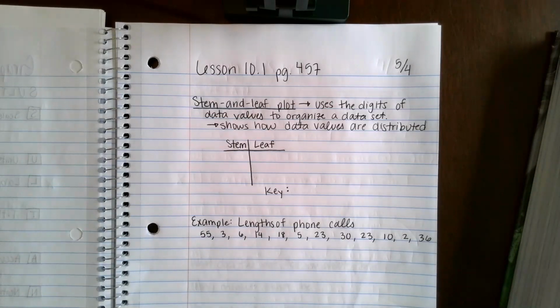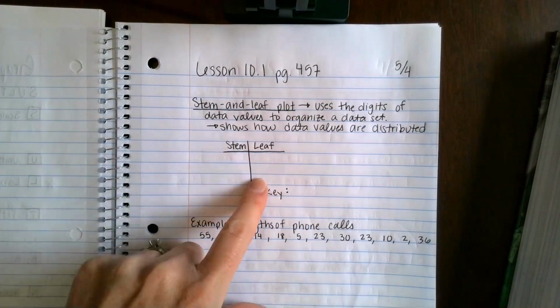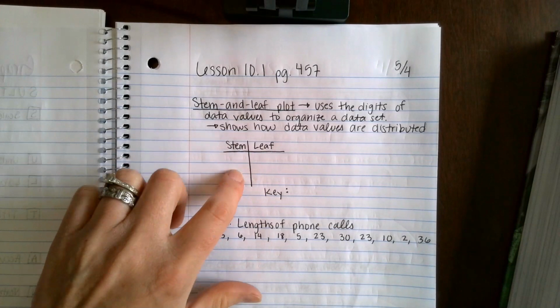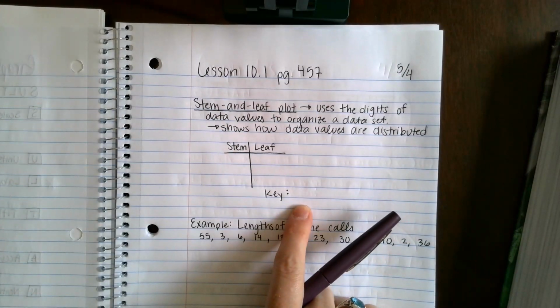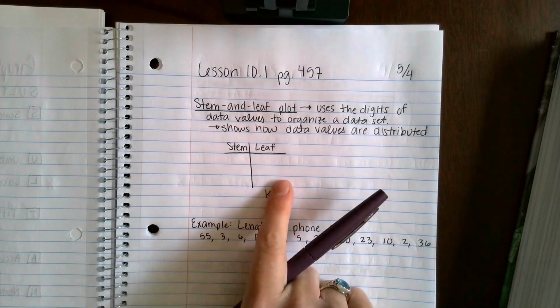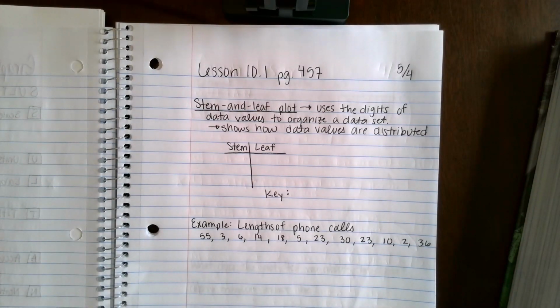So a stem and leaf plot has exactly what it says. It has stems and leaves. This is the stem side, this is the leaf side, and then it also has a key which tells you what the stems and leaves represent and how to read a stem and leaf plot. So let's go ahead and practice making a stem and leaf plot.